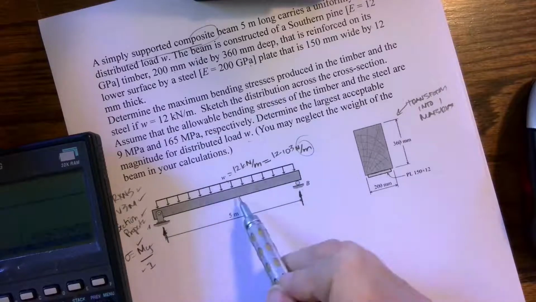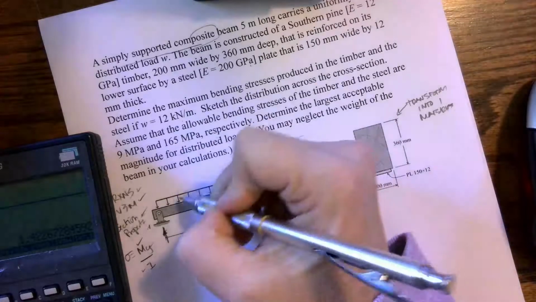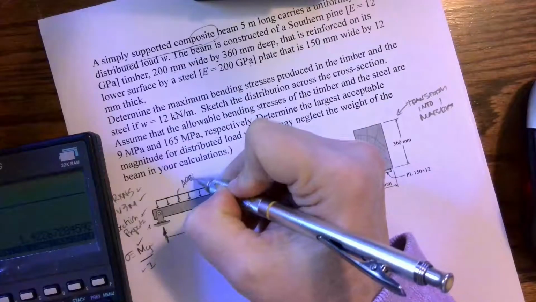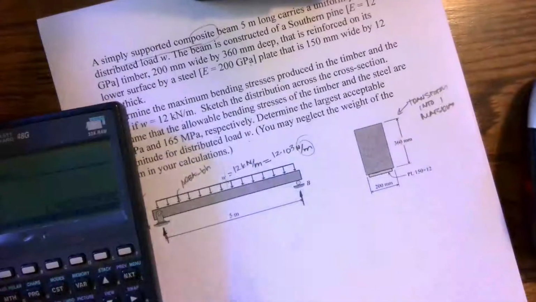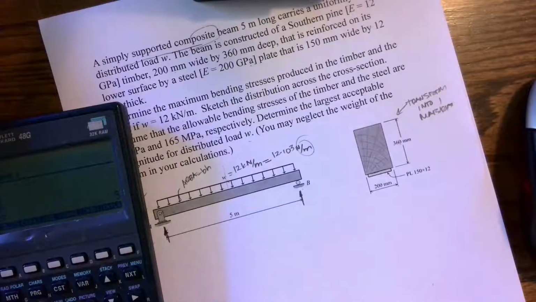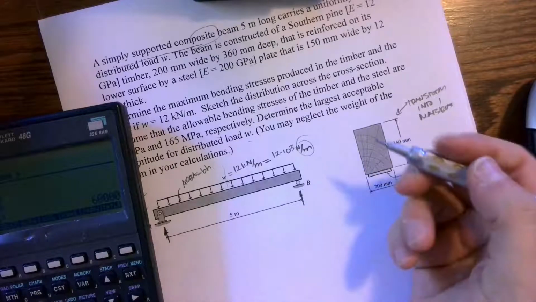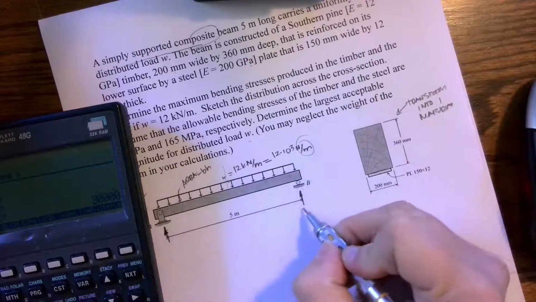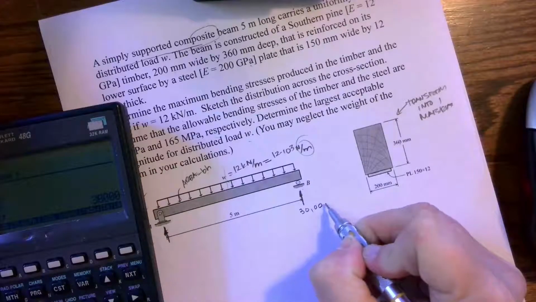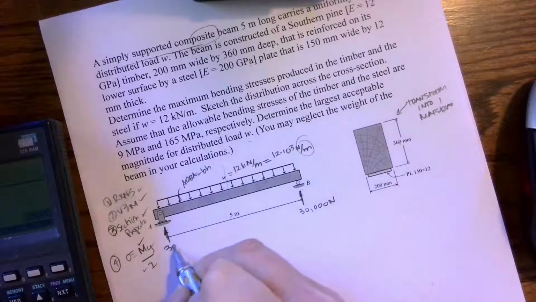So the area is base times height, and that will give us the total point load that would go in the middle. So we have 5 times 12 e to the third, which is 60,000 newtons. And then if I divide that by 2, this is going to be 30,000 newtons and 30,000 newtons.